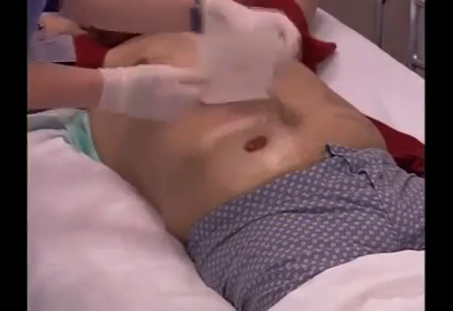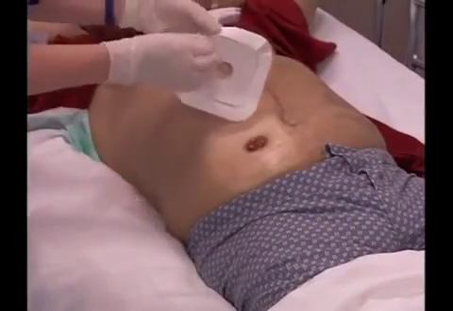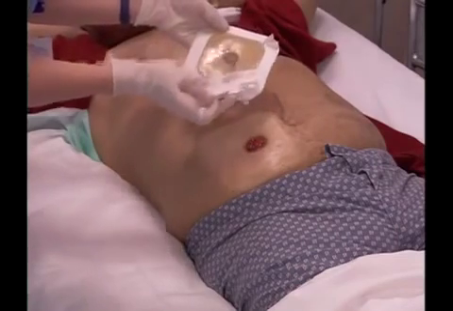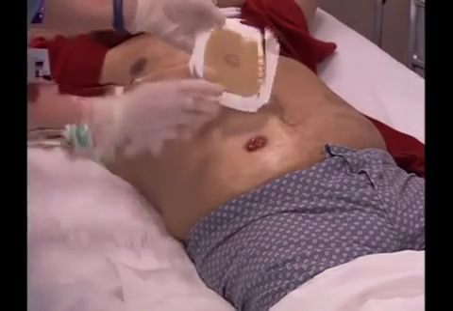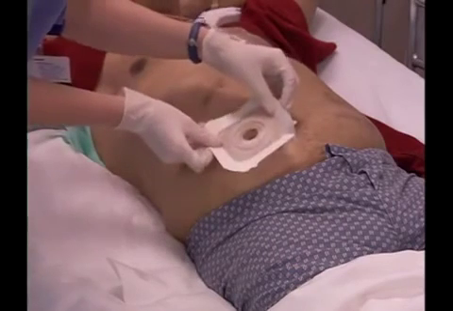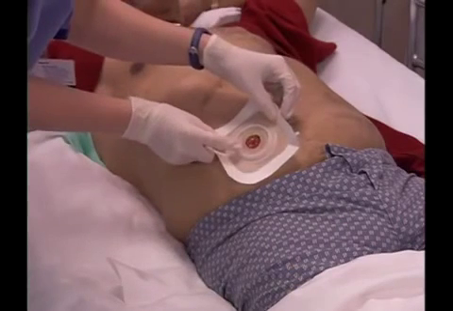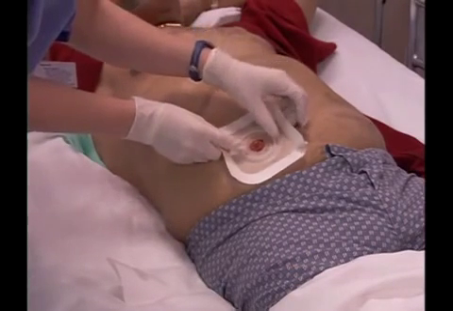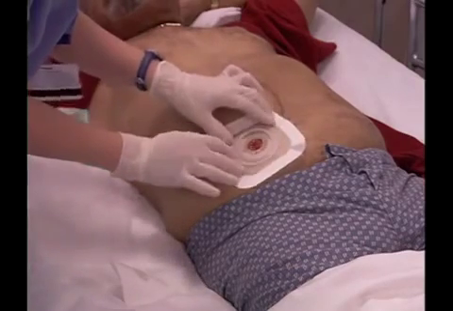Next, make sure the opening of the appliance that fits over the stoma is the correct size. Remove the adhesive backing on the ostomy appliance. Gently center the appliance over the stoma and press around the edges to seal the appliance to the skin.